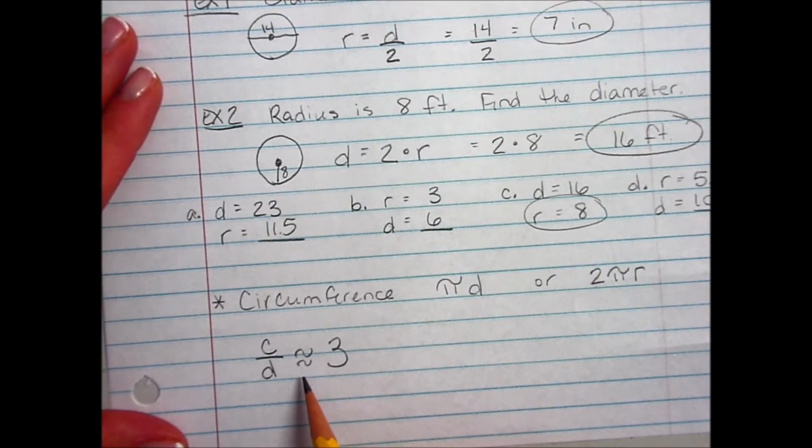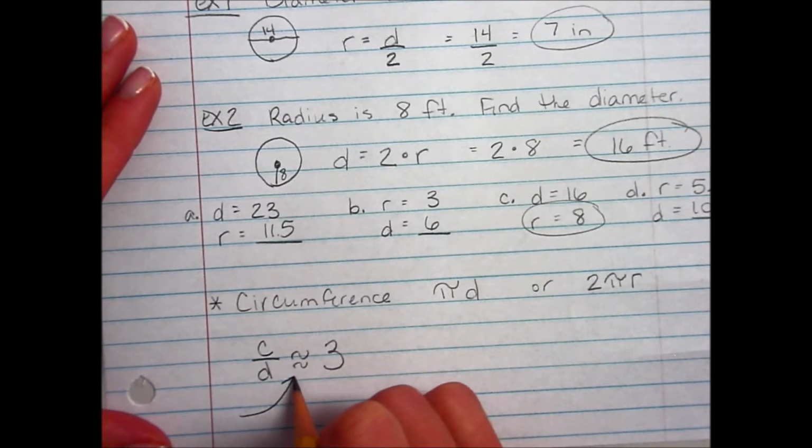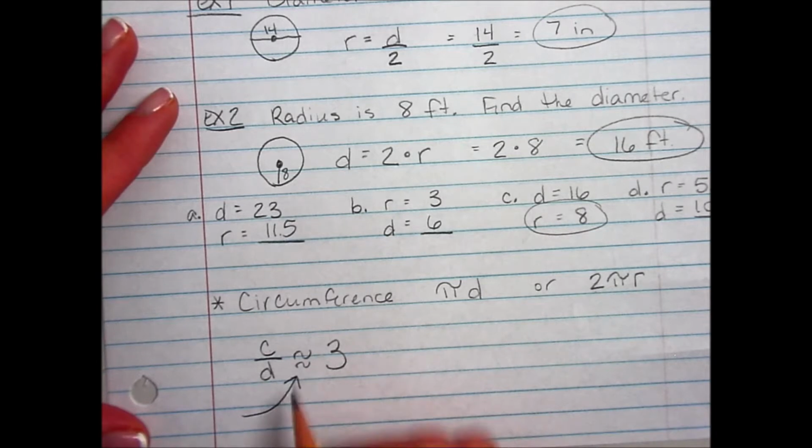Did y'all know that these little squiggle equal marks mean about? No. Okay, make sure you label that then. You're going to see that a lot. These little squiggle equal marks mean about. That means it's an estimate.